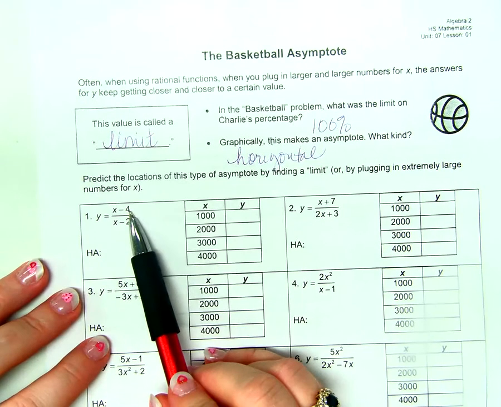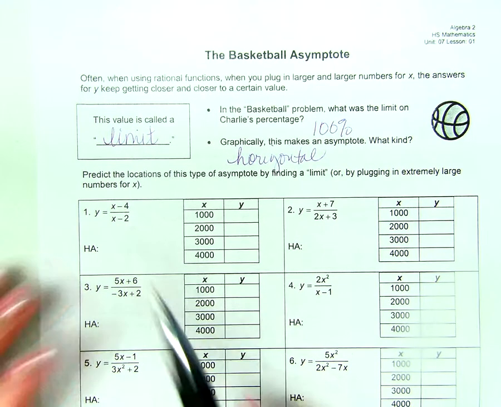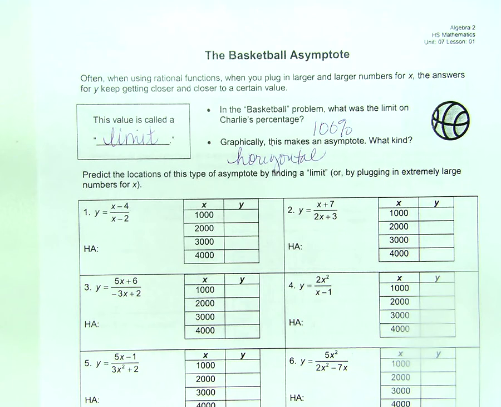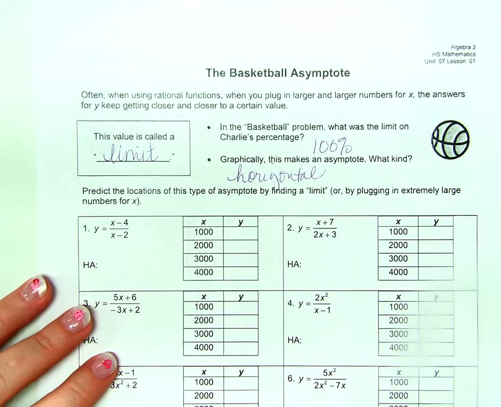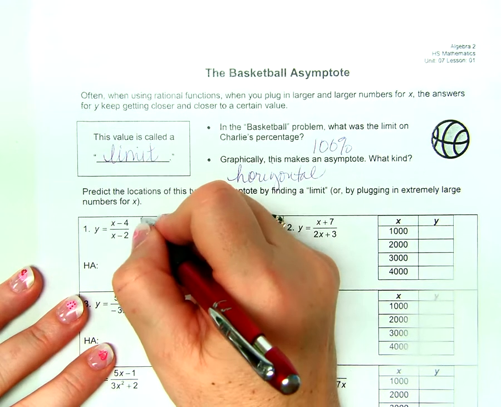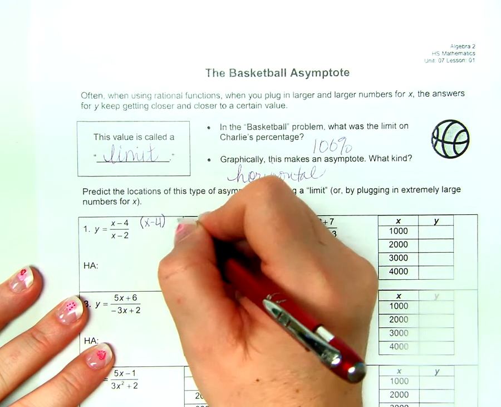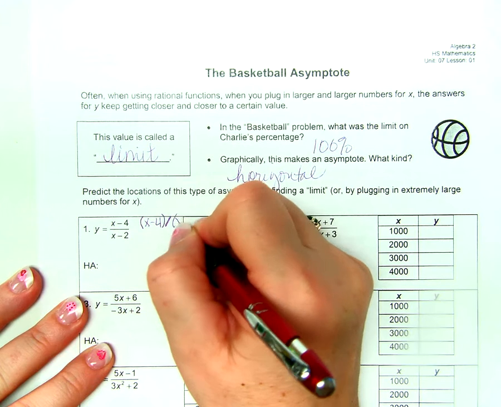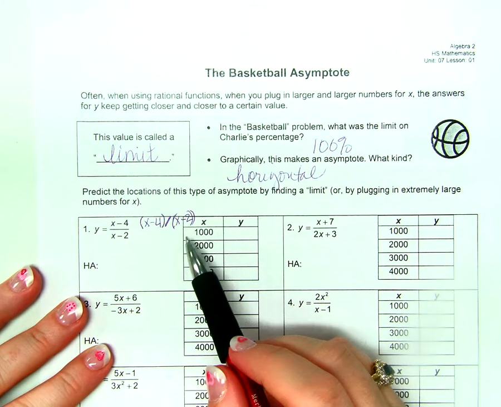So, put this in y equals (x minus 4) over (x minus 2). When you tab to get your equation line, put in parentheses x minus 4, close parentheses, then divide by x minus 2, all in parentheses. That denominator's in parentheses.